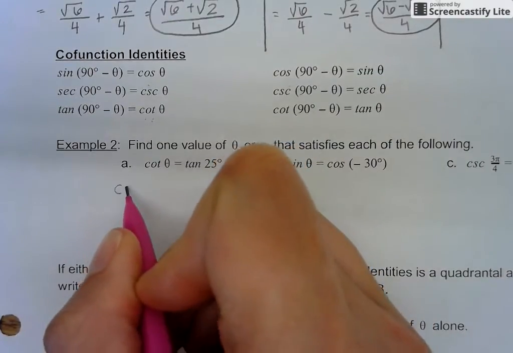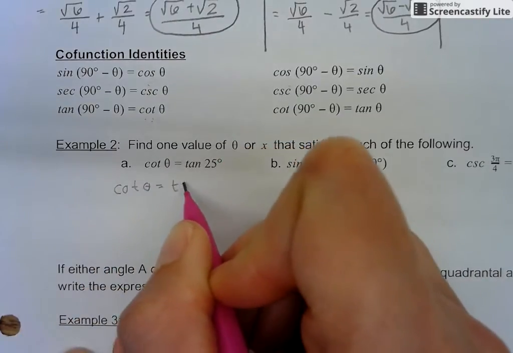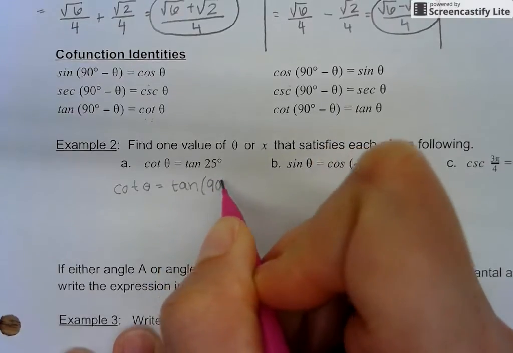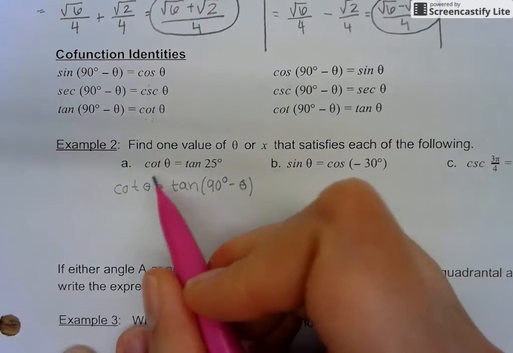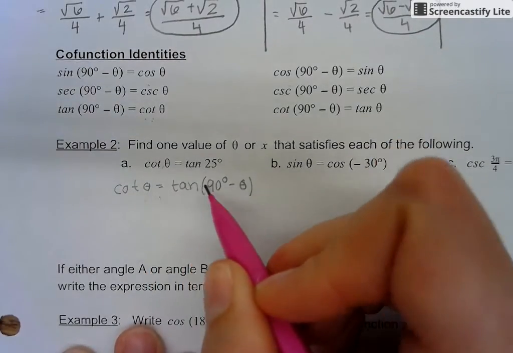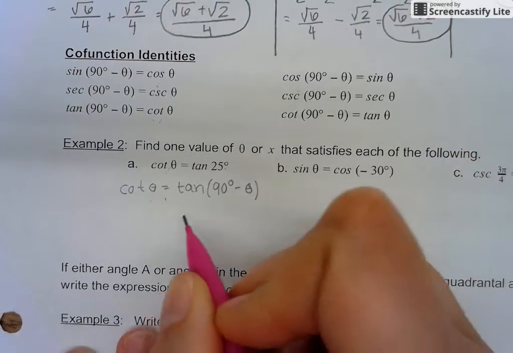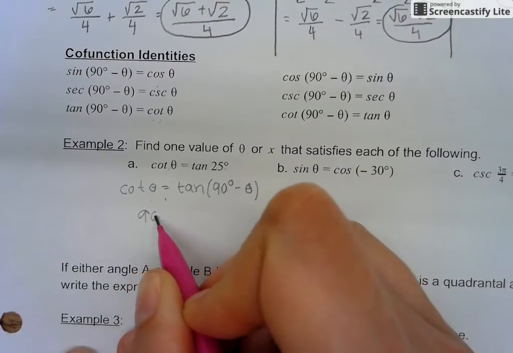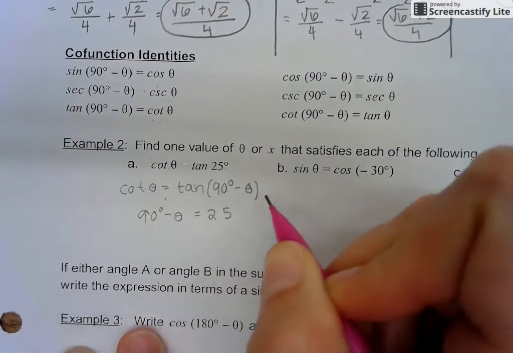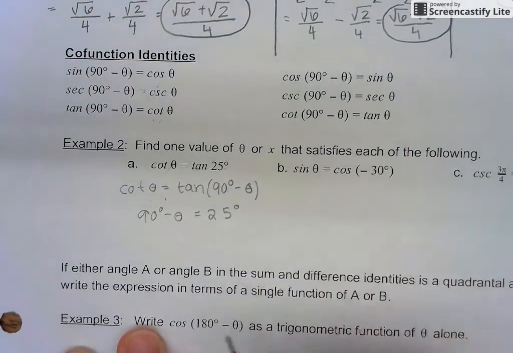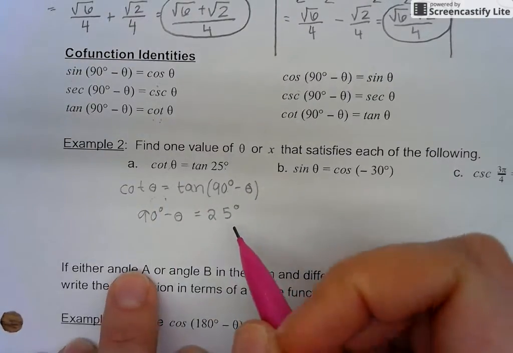So the cotangent of theta is equal to the tangent of 90 degrees minus theta. Well, if you see the cotangent of theta, that matches up, tangent matches up, but 25 is actually where 90 degrees minus theta goes. So I know that 90 degrees minus theta equals 25 degrees. So as you get the hang of this, you might not have to write this step. You might be able to jump to this, but for now, it's good to show.